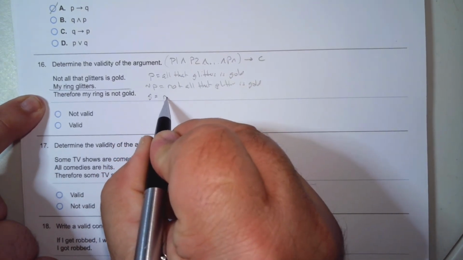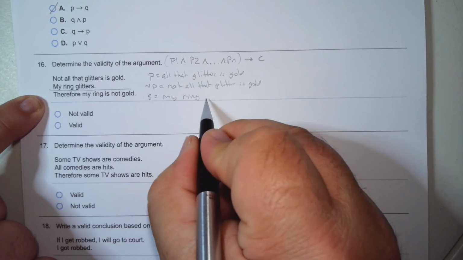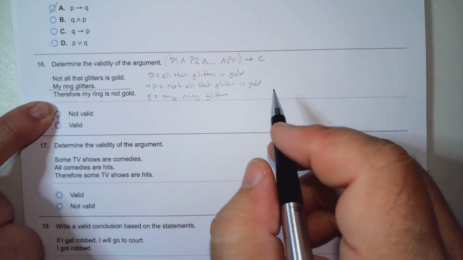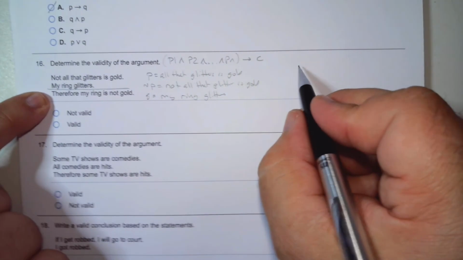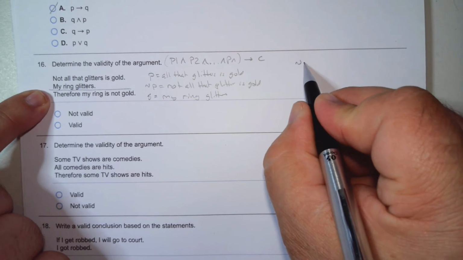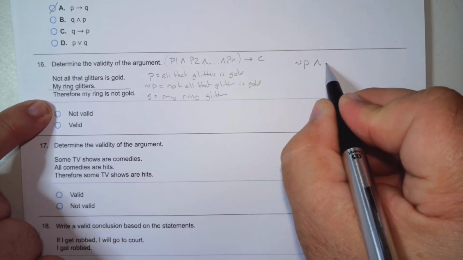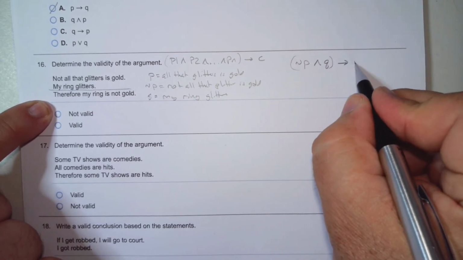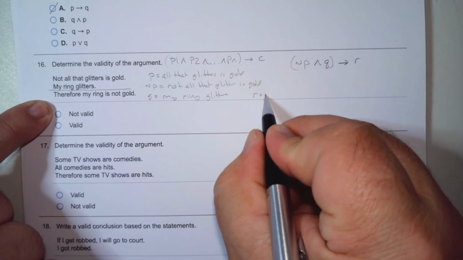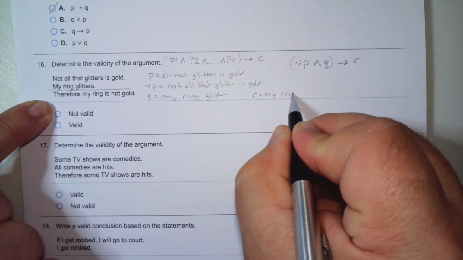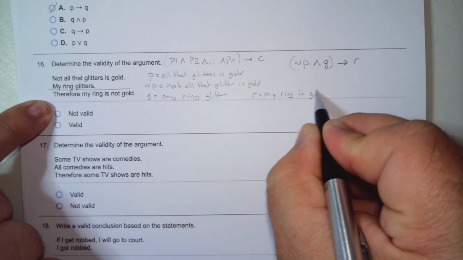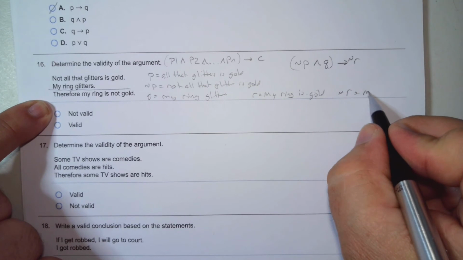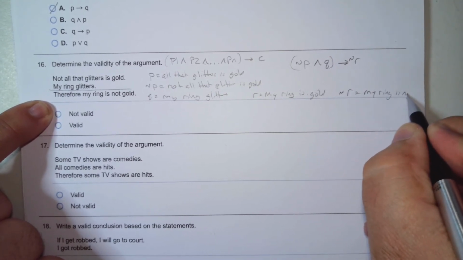Q, my ring glitters, therefore my ring is gold. So we have to look at these two statements: not P and Q. Does that lead to R? My ring is gold, so not R. My ring is not gold.